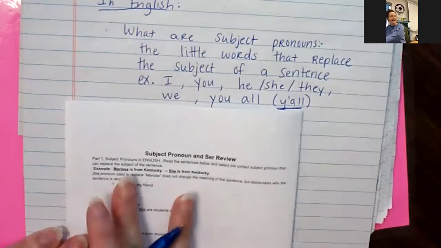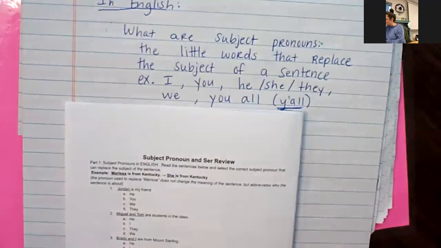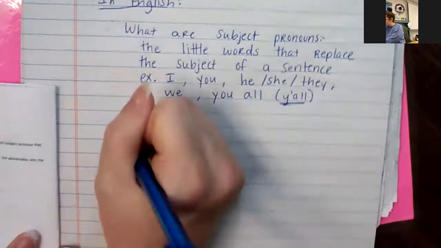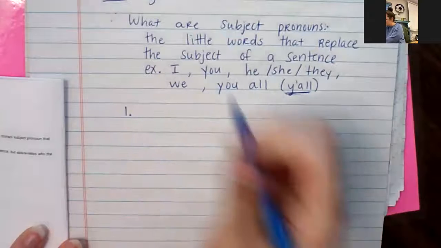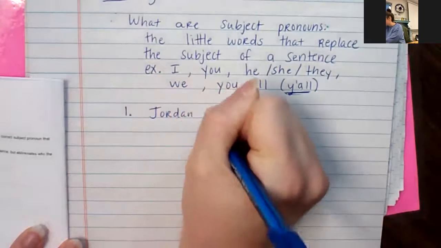So I've got your paper printed out right here. I know it's tiny, but I'm going to read the directions. So it says subject pronouns in English. Read the sentences below and select the correct subject pronoun that can replace the subject of the sentence. So the first one, we're going to do number 1 and number 2 together. So Jordan is my friend.